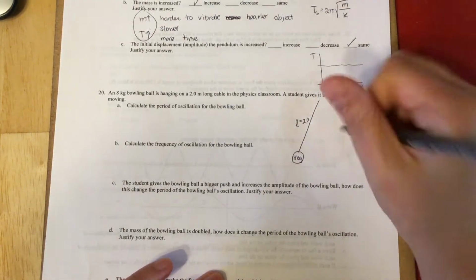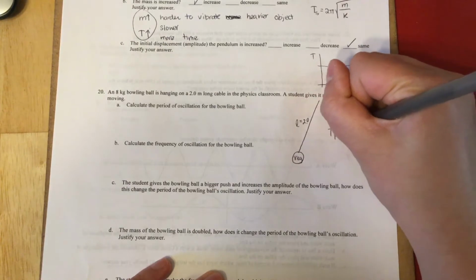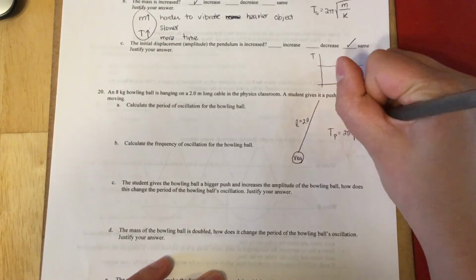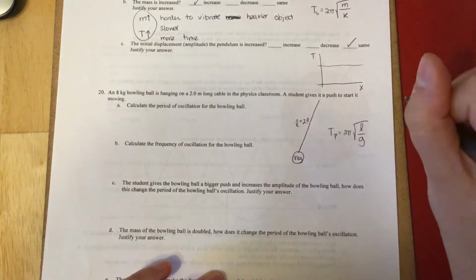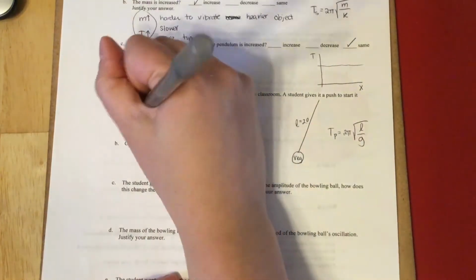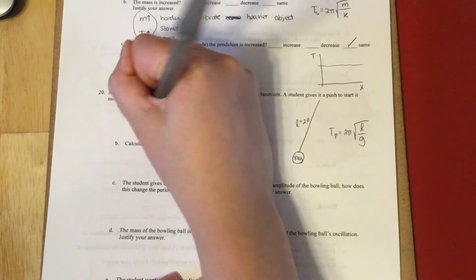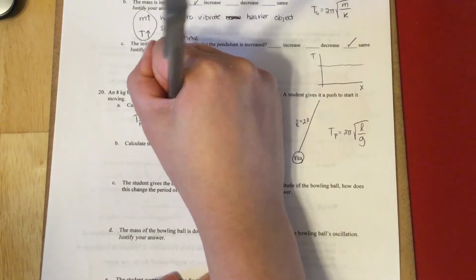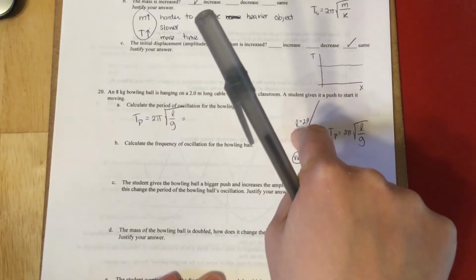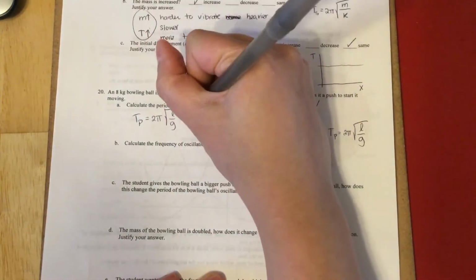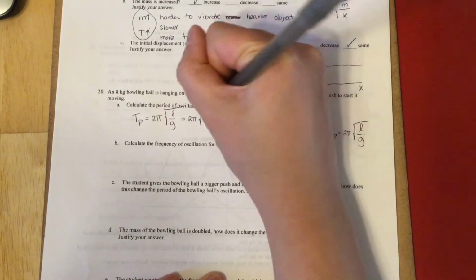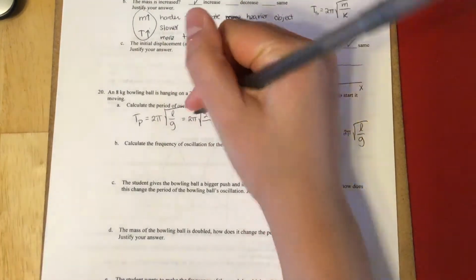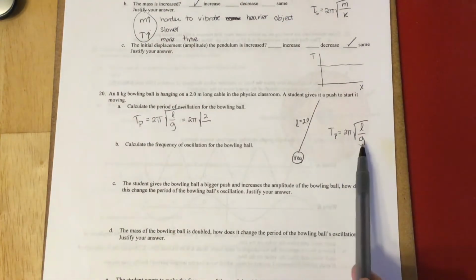Because if I look at this picture now, I associate it in my brain with this time period equation having to do with the time period of oscillation of a pendulum. So let's calculate. That's 2 pi square root of L over G. L is the length. G is 9.8. I had somebody the other day ask me, do I need to put in 8 times 9.8?